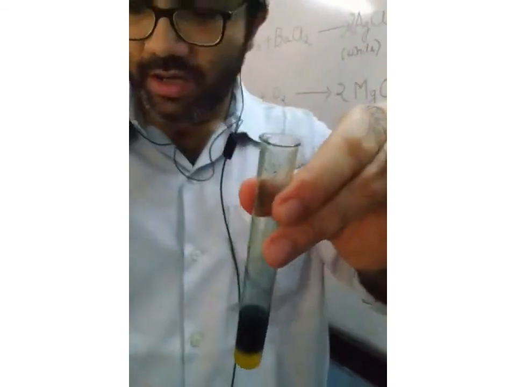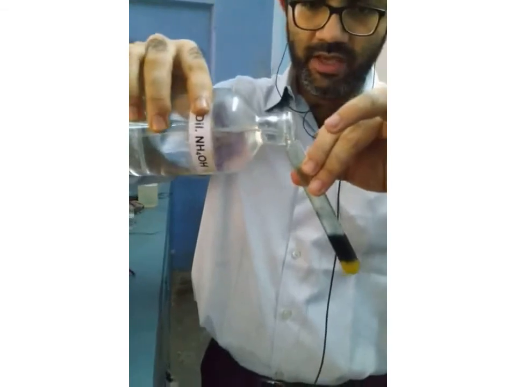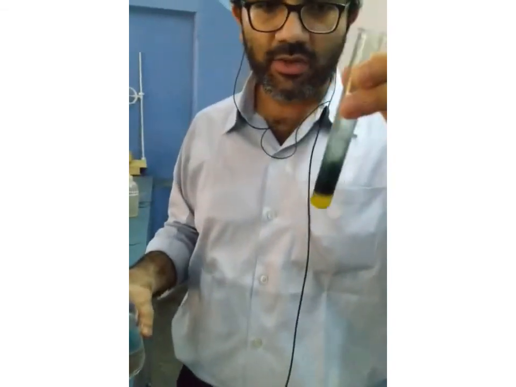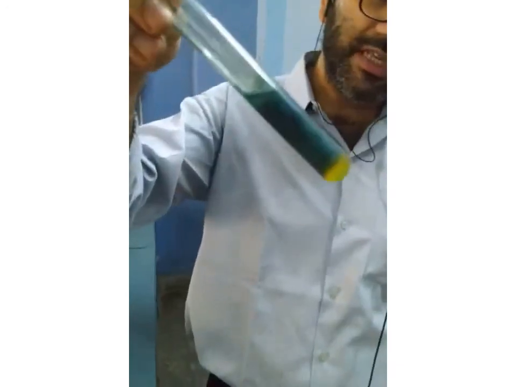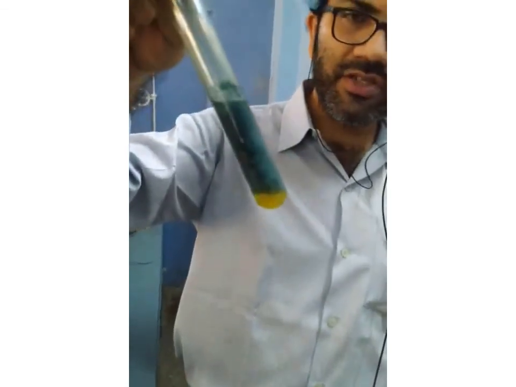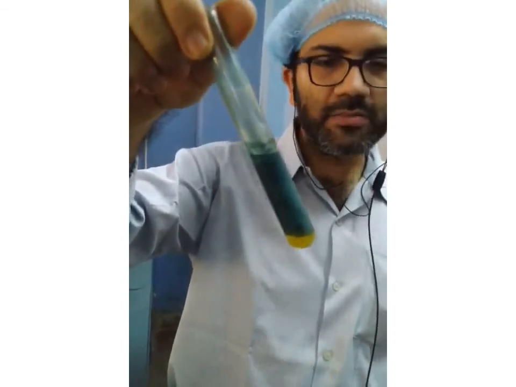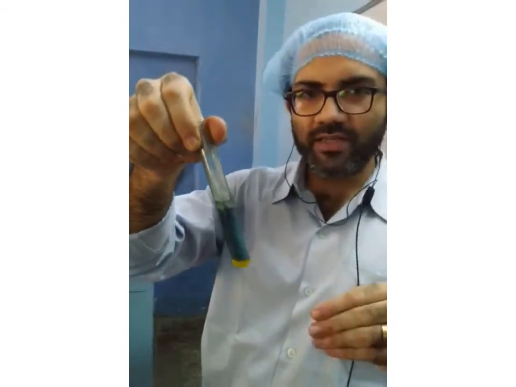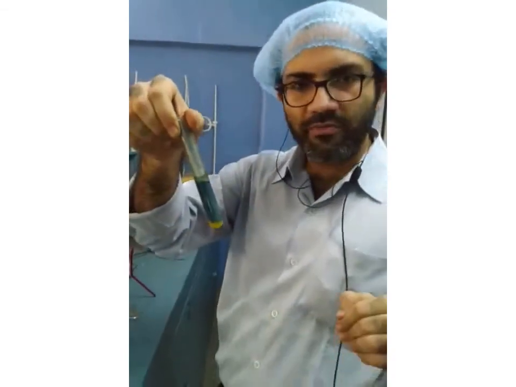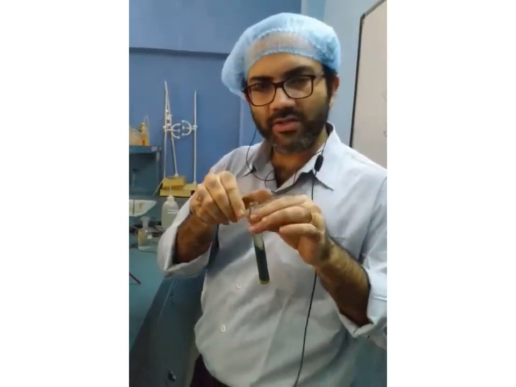If I add a little more NH4OH, it becomes, as you can see, a dirty green. The entire solution is transformed to a dirty green precipitate, which is actually ferrous hydroxide. So I took ferrous sulfate solution, added ammonium hydroxide solution, and got the insoluble ferrous hydroxide.